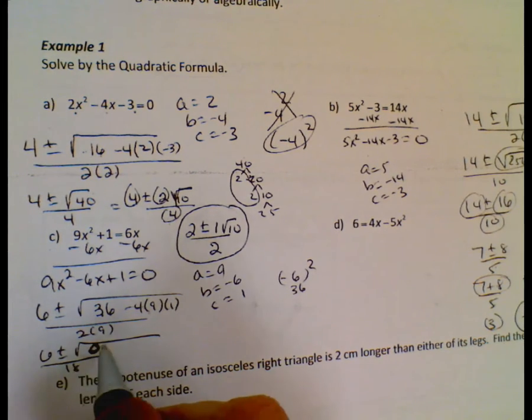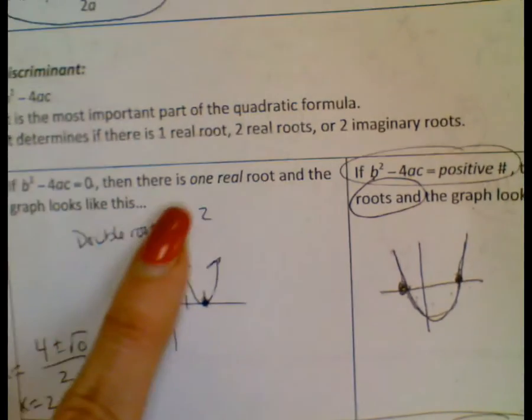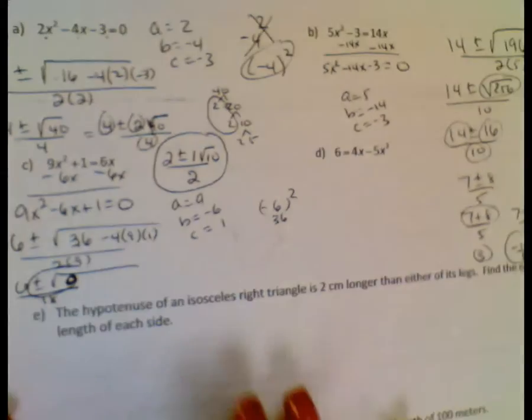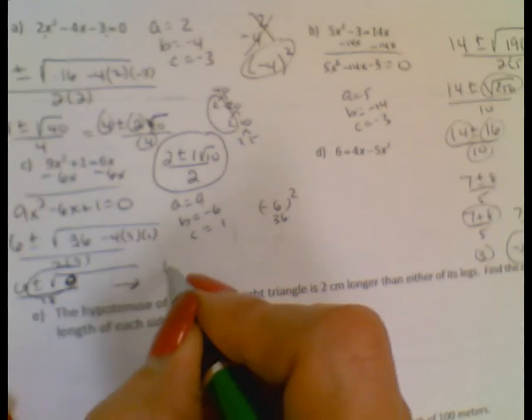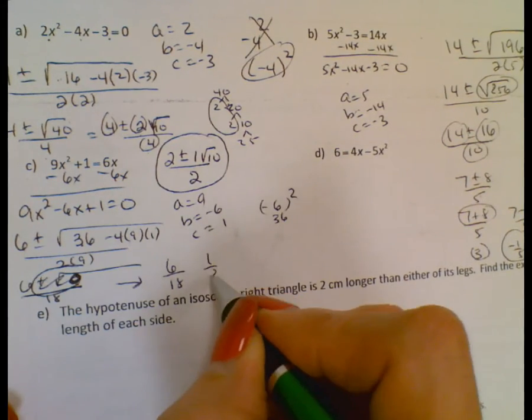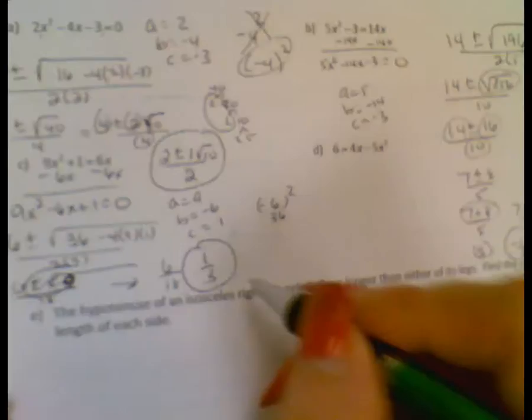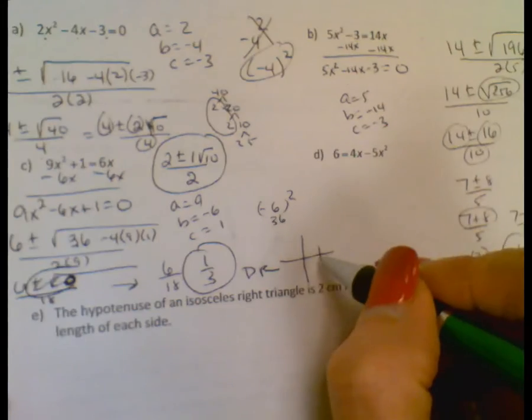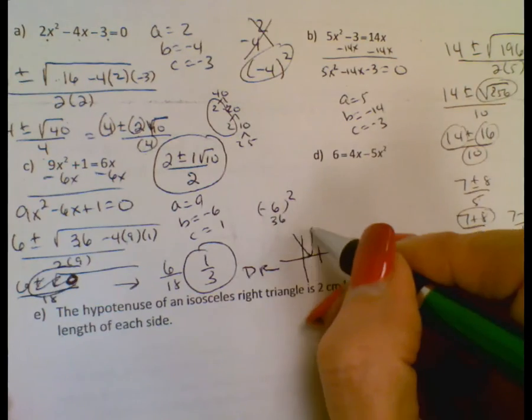Over 18. This is one of those ones, if it's a 0, it says right here, anytime it equals 0, there's one real root. So double root. It looks like that on the graph. So it's going to be 6 over 18, because that plus or minus 0 cancels, and your answer is 1/3. And that's a double root. So if you're graphing it, here's a 1. 1/3 is like right here. It's probably something like this.